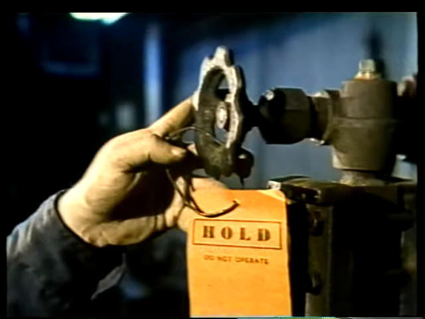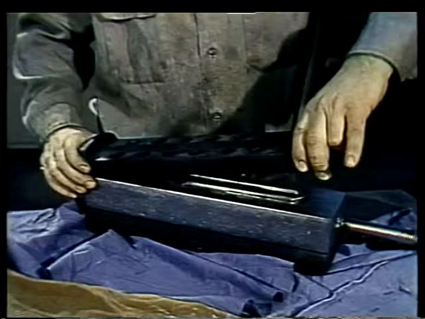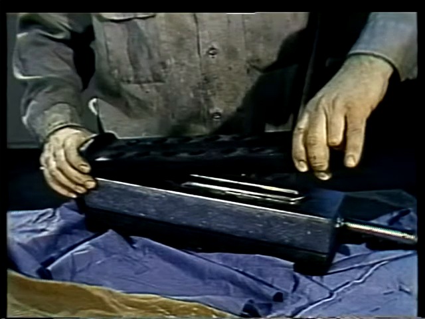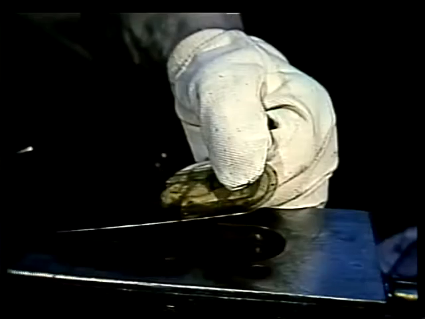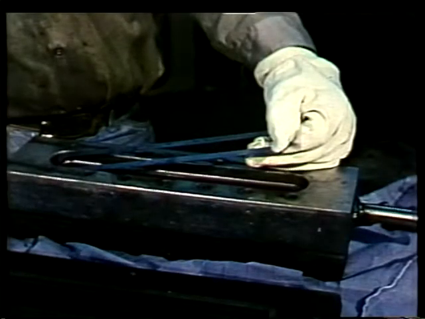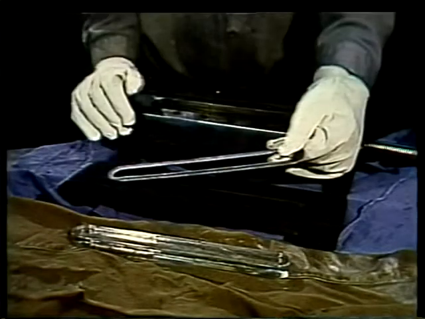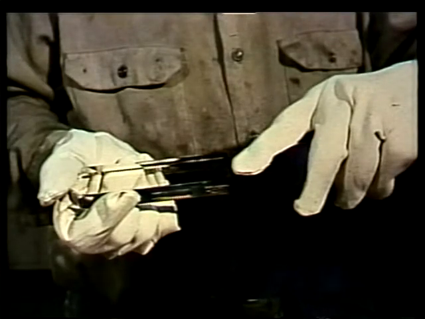To disassemble a flat glass gauge, isolate and drain the gauge. Remove the illuminator. Loosen and remove the bolts. Lift off the cover plate. Remove the glass and mica. Remove the body gasket from the gauge body. Remove the cushion gasket from the cover plate. Then clean and inspect the parts.